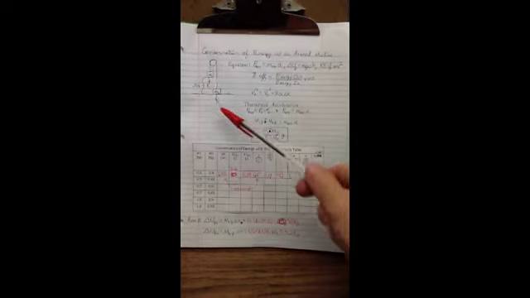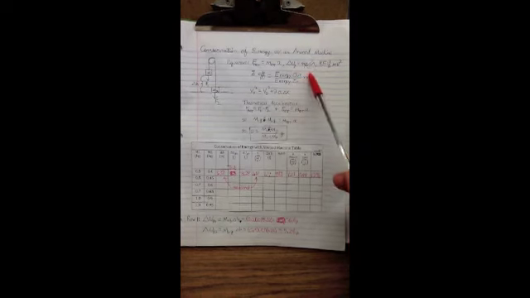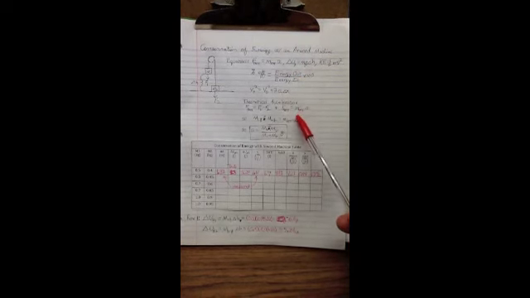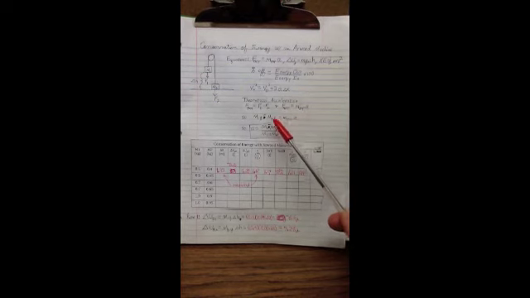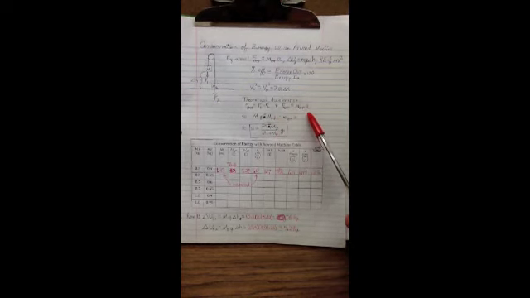This video is to cover the conservation of energy with an Atwood machine. I've already given you an introduction, so this is the diagram again. I expect to see this in your notebook. These are the equations we're going to use, and this is the derivation of the theoretical acceleration. We should be able to follow that.